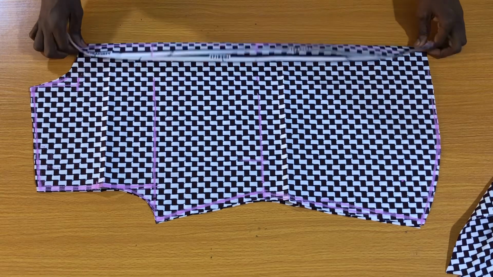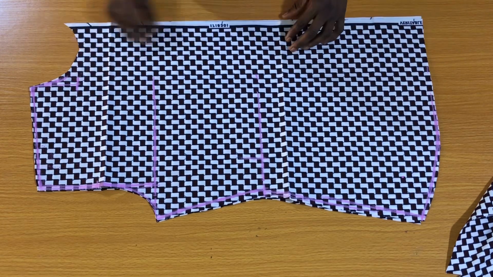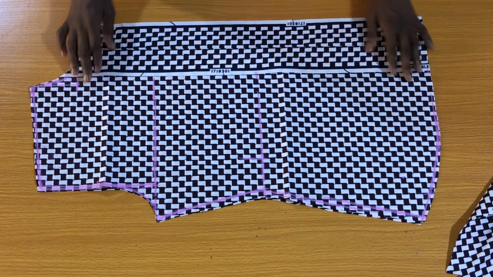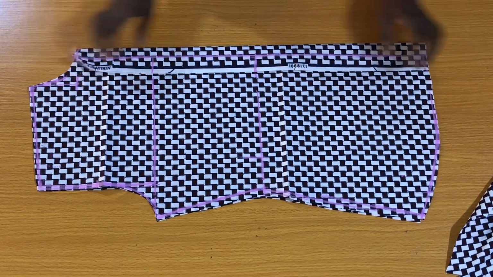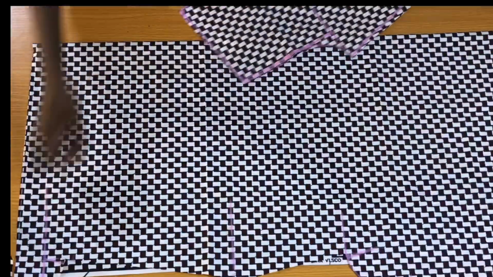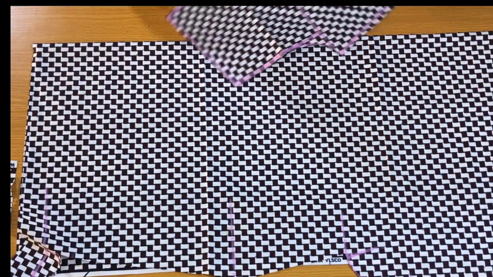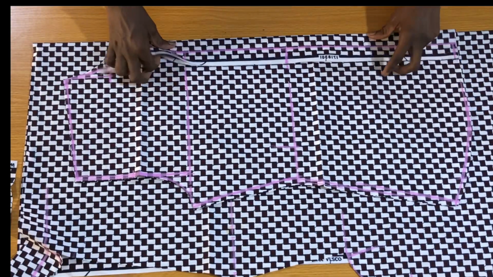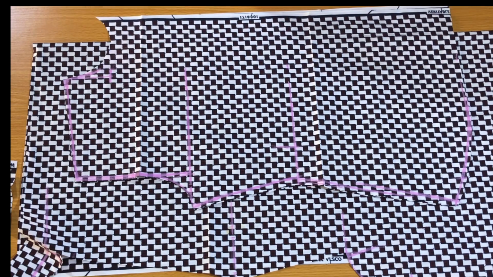So this is the extended center front of both pieces, which the fold is going to be made. So the next step is to place this front piece on the folded fabric to cut out the back piece. For the back piece, I folded the fabric into two. I placed the front piece on the back piece as shown, making sure that there is a little allowance above the front piece.